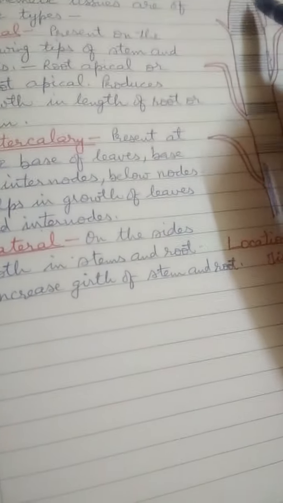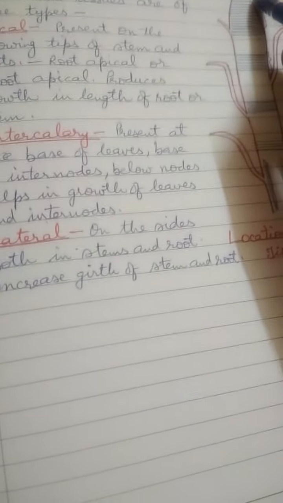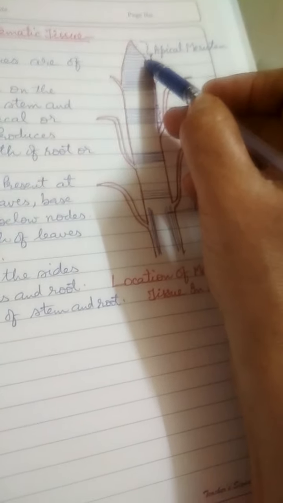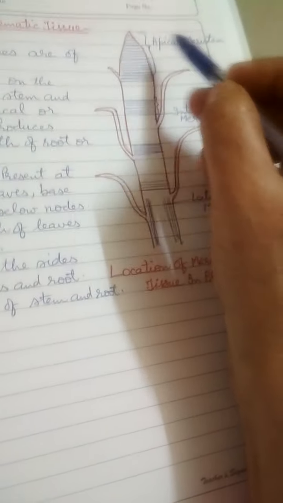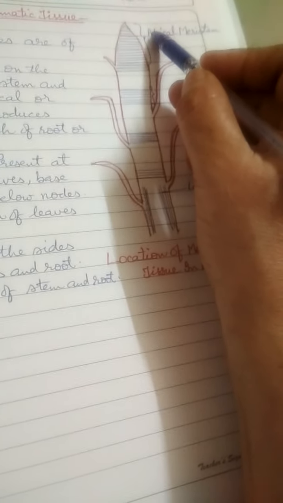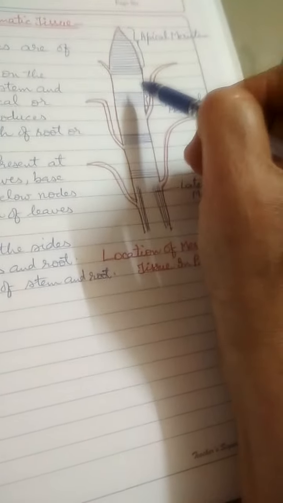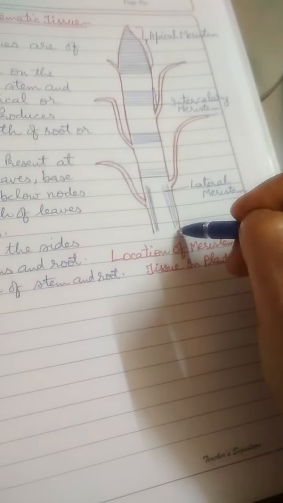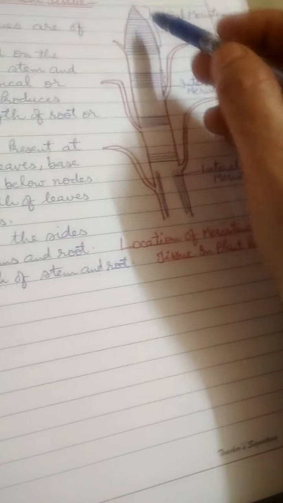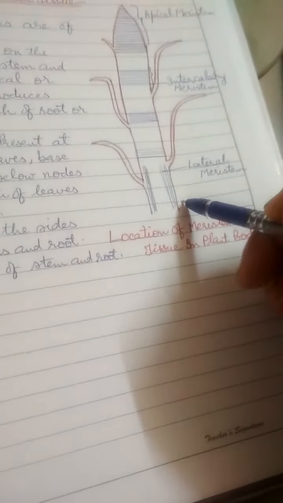First of all, apical meristematic tissue is present at the growing tips of stem and roots, so it is responsible for the growth of stem and root. When it is present at the shoot, it is known as shoot apical meristematic tissue. When it is present at the root, it is known as root apical meristematic tissue, and it produces the growth in the length of stem and root.